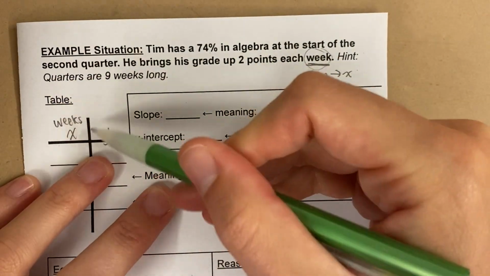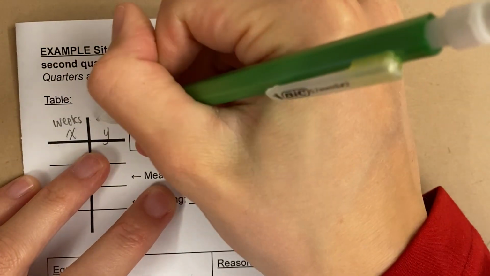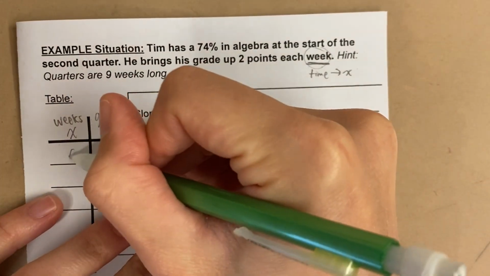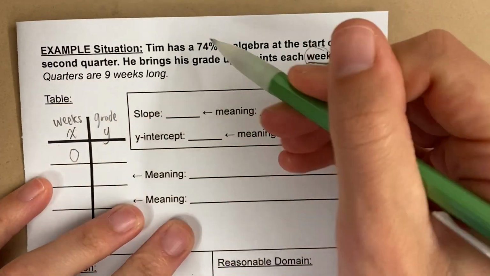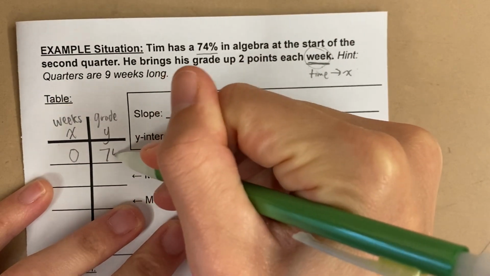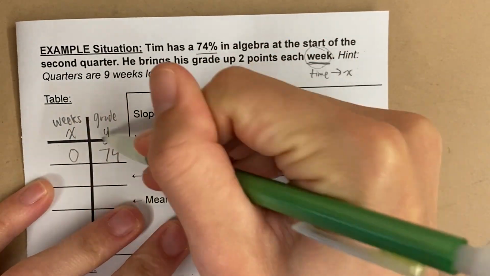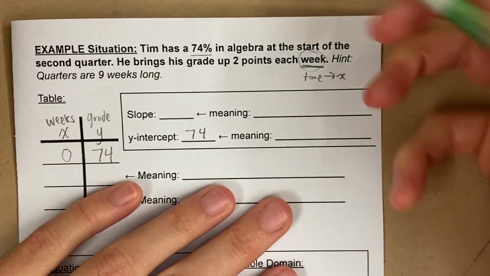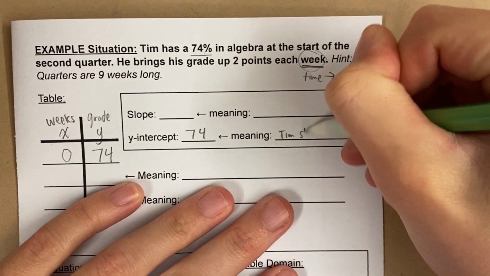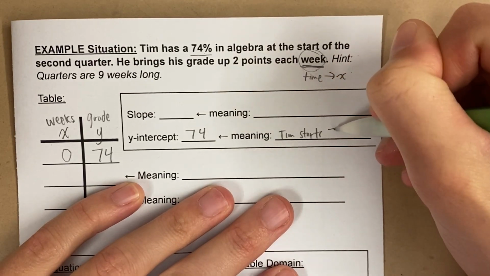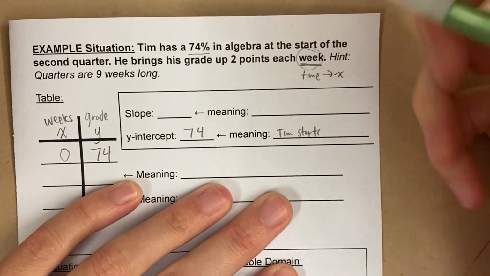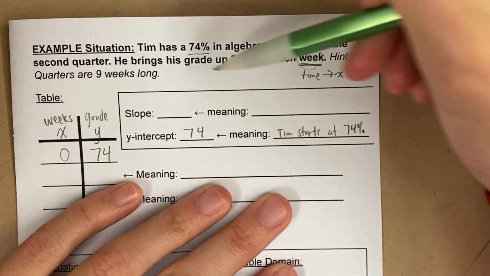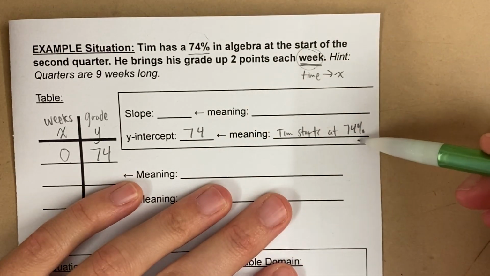And then over the course of the weeks, what's changing? The grade. We're talking about a grade that is changing each week. So we're always going to start our table at 0, because at 0 weeks we're talking about the start of the situation. Tim has a 74% in algebra. And this is our y-intercept. When x is 0, that's our y-intercept. What does that mean? Tim starts at 74%. That y-intercept is always our starting point. Just like when we graph, the y-intercept is where we start our graph. In a word problem, that y-intercept is always our starting point. So he starts at 74%.